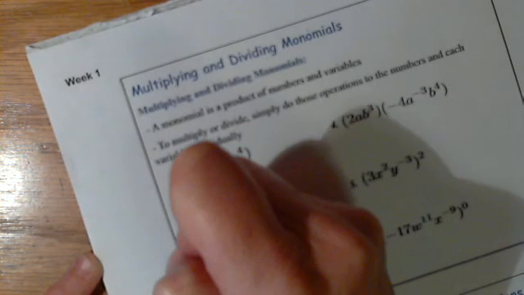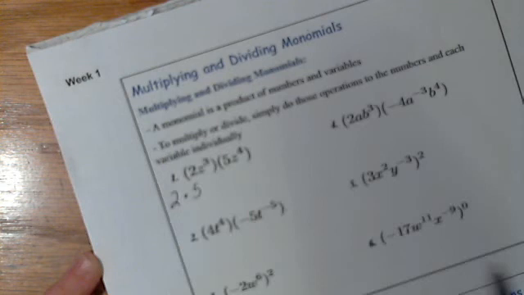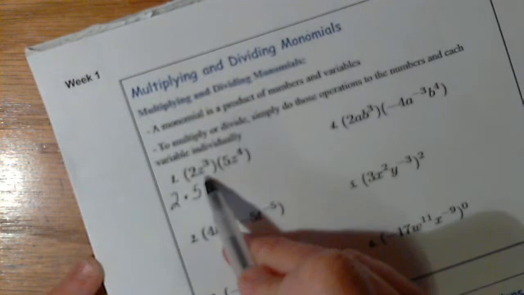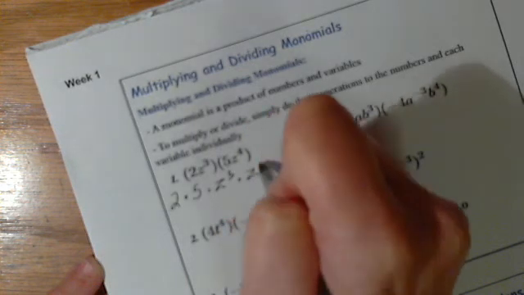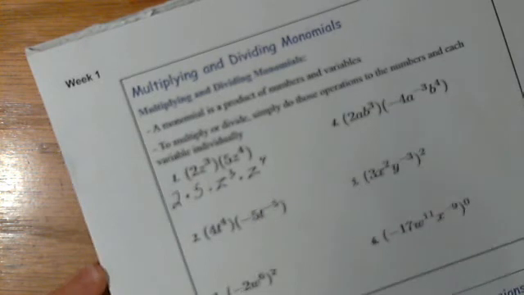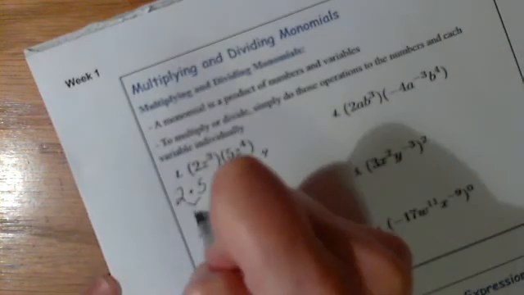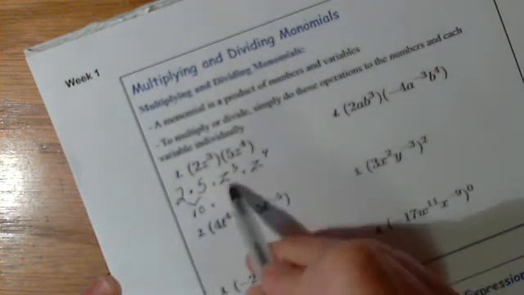I can put all the numbers first, the coefficients. I can go 2 times 5 first, and then I can go times z to the third times z to the fourth power. Just rearranging the order, I don't need the parentheses anymore because they just mean multiply. These two multiplied make 10 times these two multiplied.